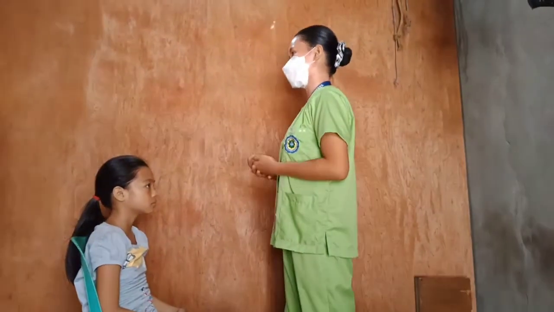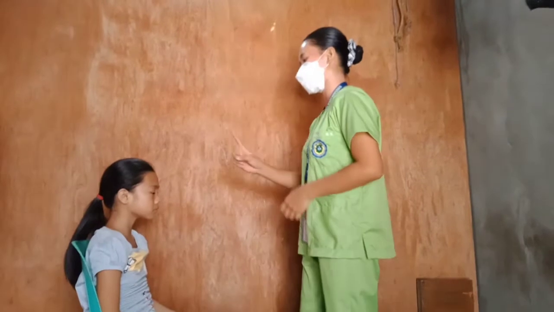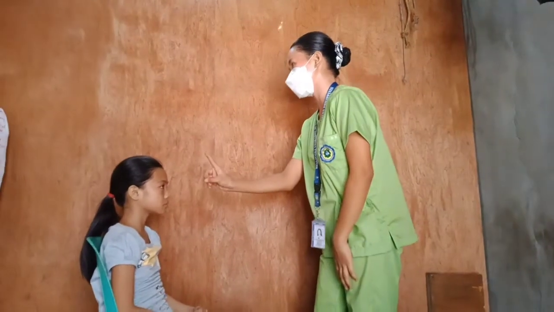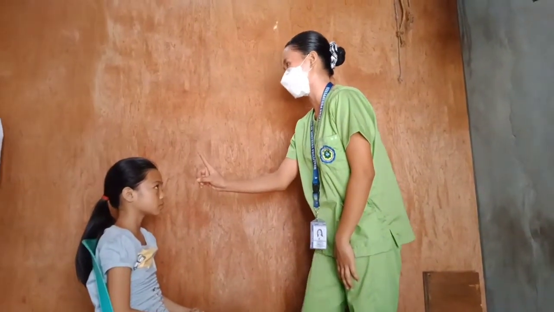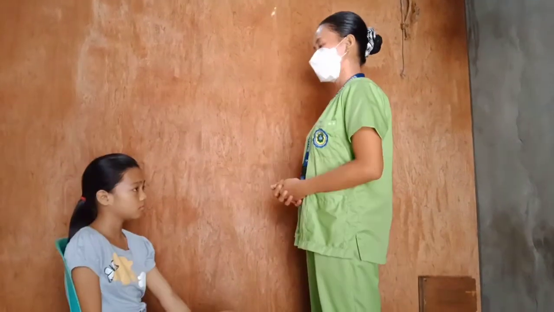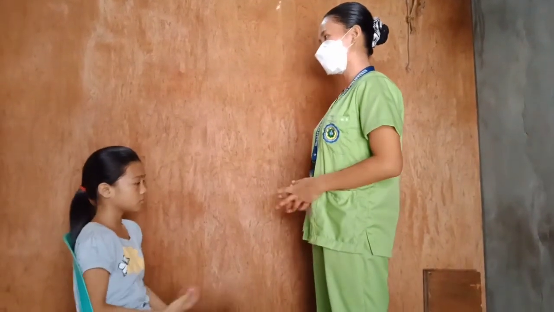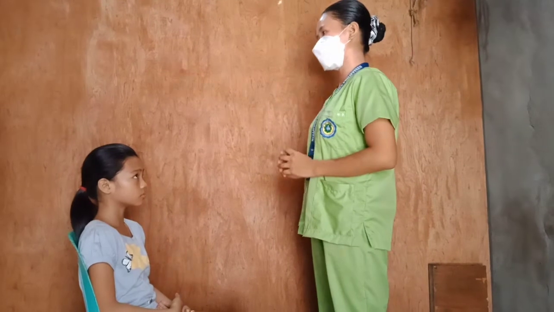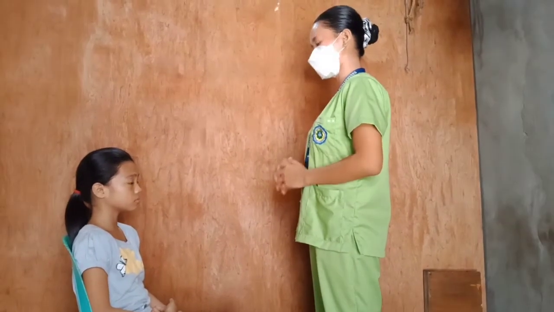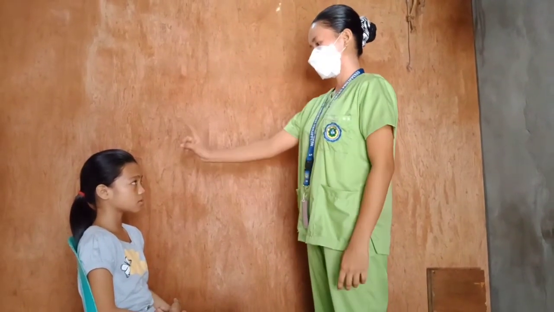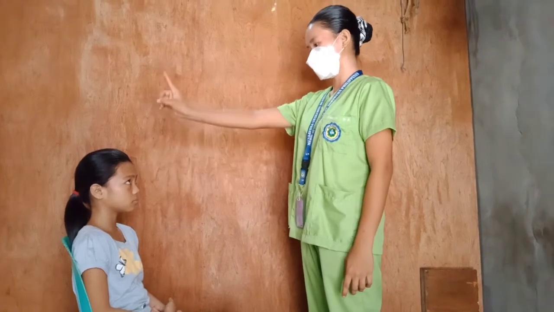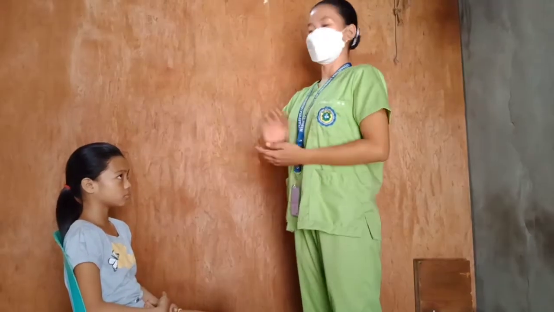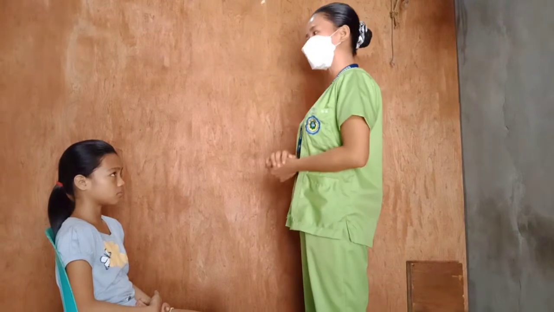Next, I am going to hold out my finger like this. Ma'am, I want you to look at my finger first and then at a spot on the wall. Now I want you to follow my finger using your eyes only. Do not move your neck, just your eyes, okay? Yes. Pupils are equally round, reactive to light and accommodation.